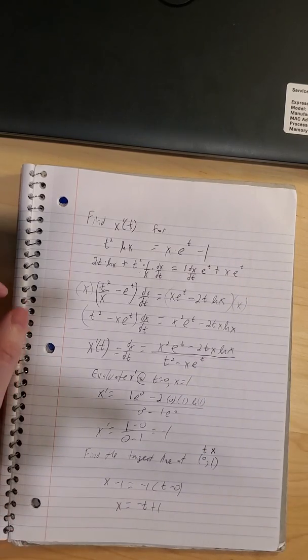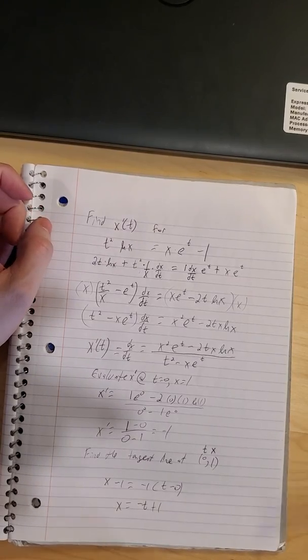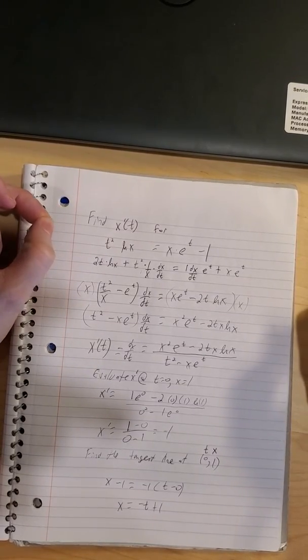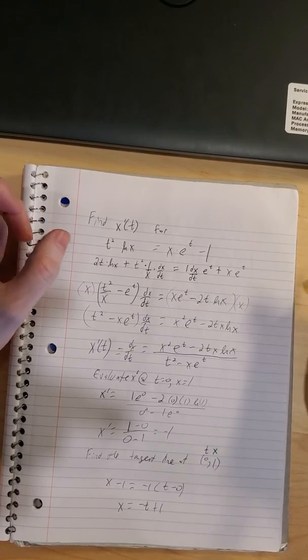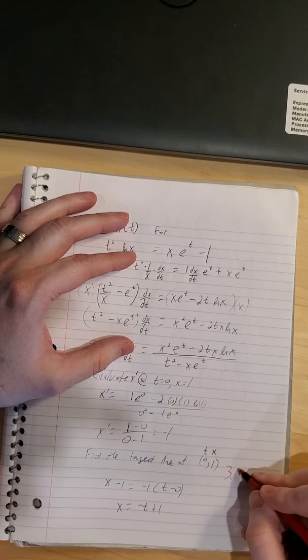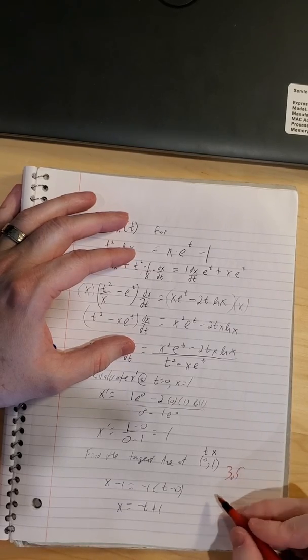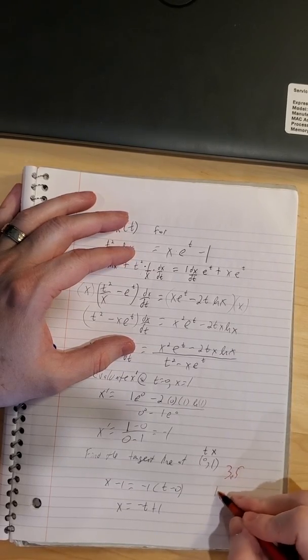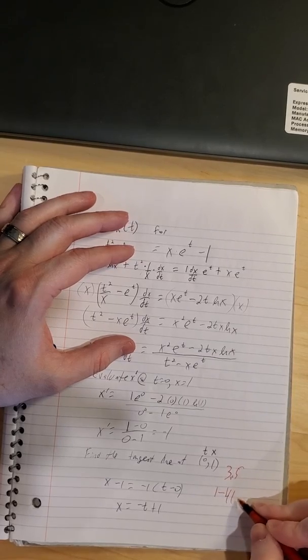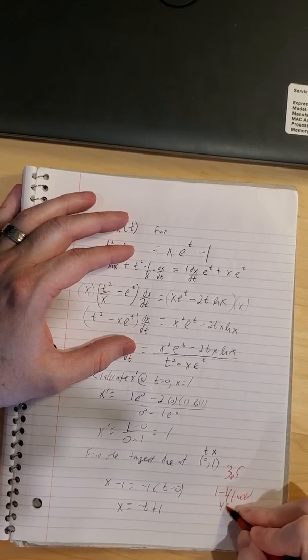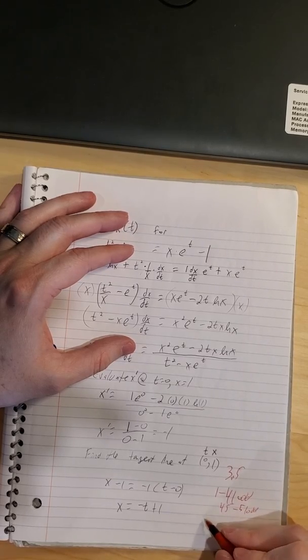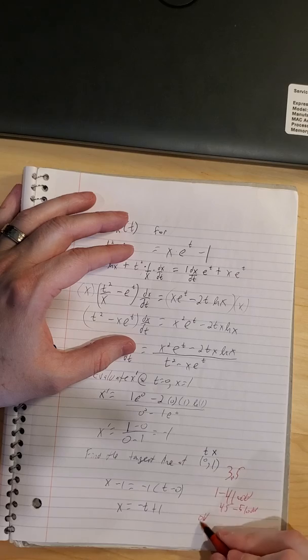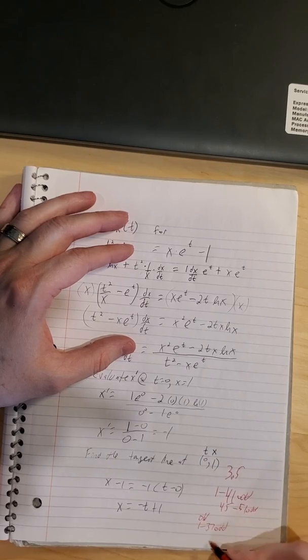Okay, so that should give you enough information to try out the problems in section 3.5. If you're in the new edition, 1 through 41 odd, 45 to 51 odd. If you're working with the older book, 1 to 37 odd, and 41 to 47 odd.